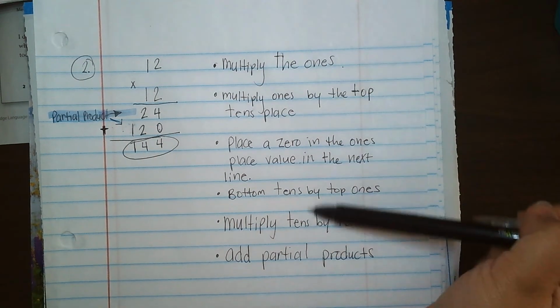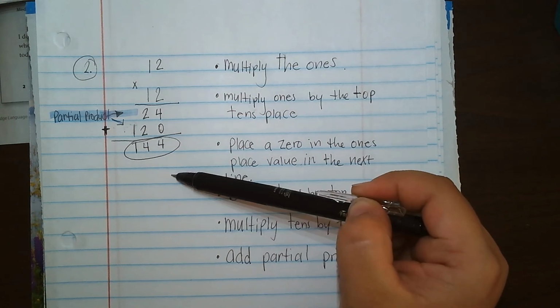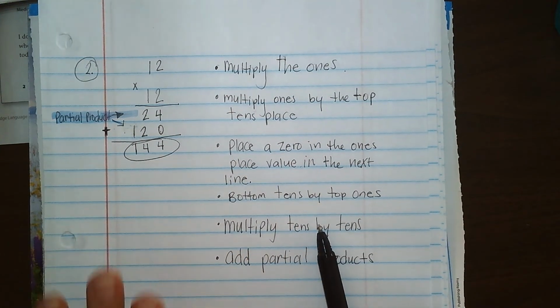Now, you don't always have to label this, but you have to be able to show your work. I'm going to give you a moment to write this down.